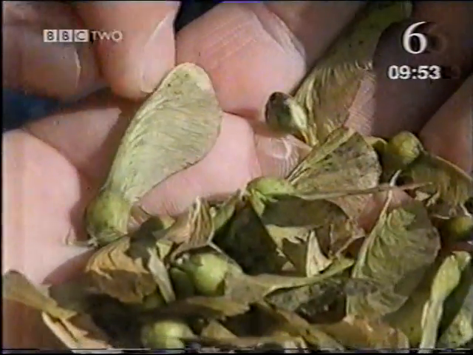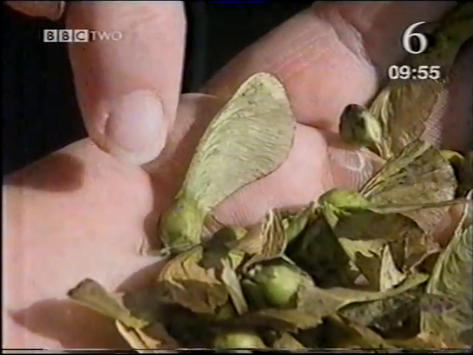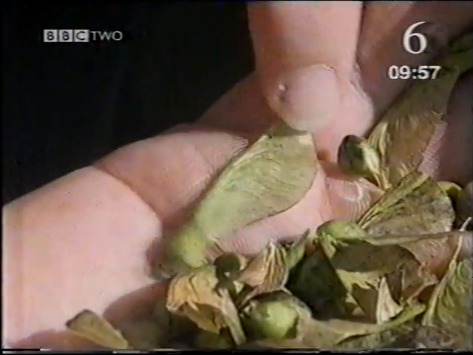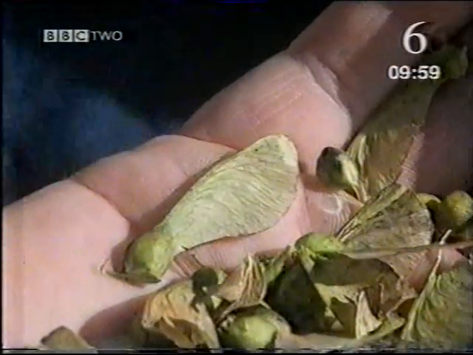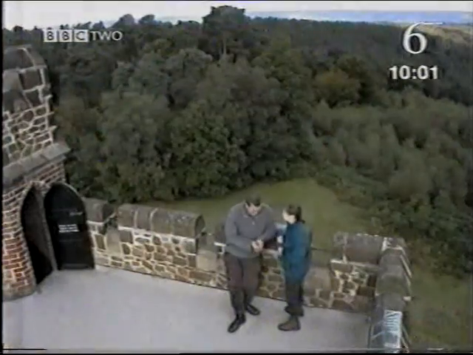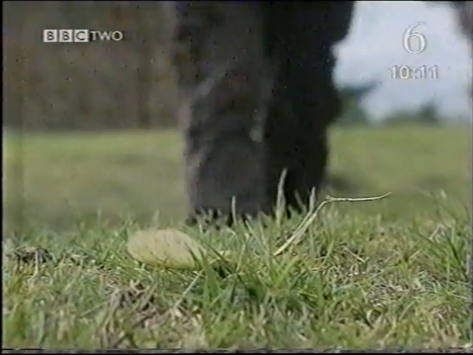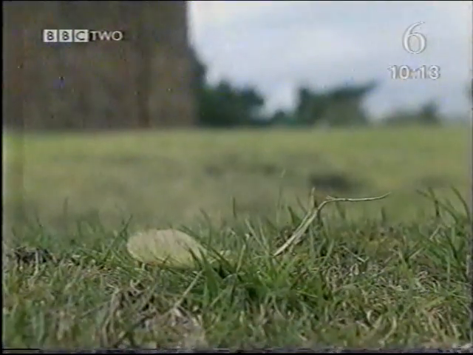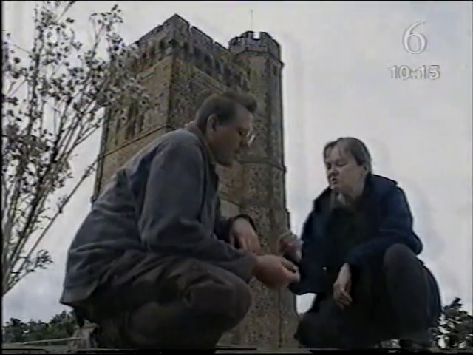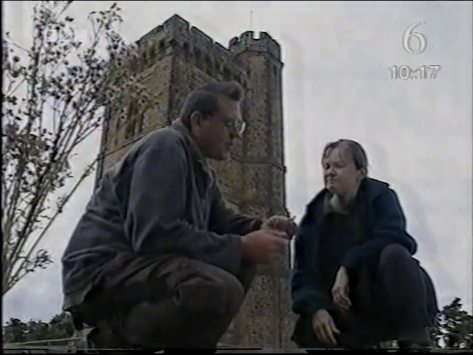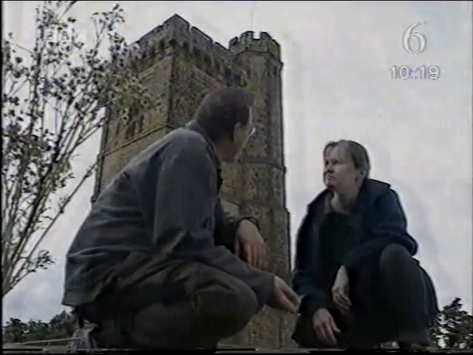These are sycamore seeds. The seed is this bit, and attached to it is a wing structure so the wind will carry it. Let's see. All right, you want to go and see what happened to them? Yeah. Oh, look, I think there's one over there. You can see that the helicopter structure helped this seed to travel quite a long way. Well, that's great for plants that can drop their seeds from a great height.